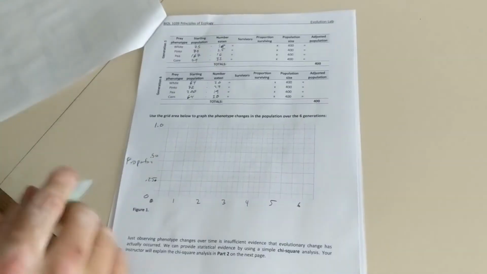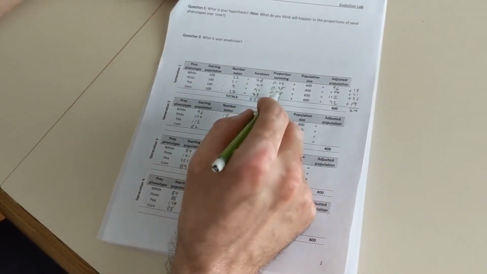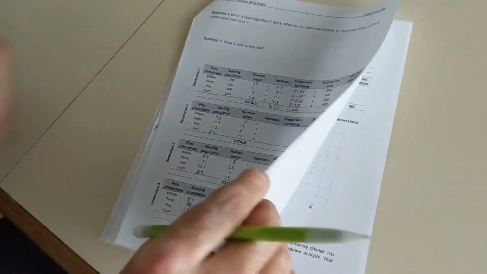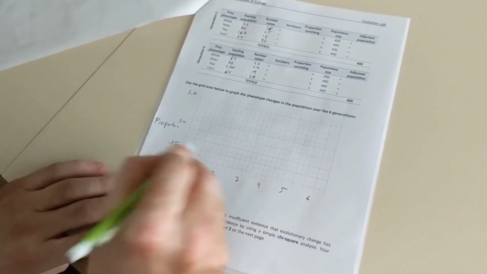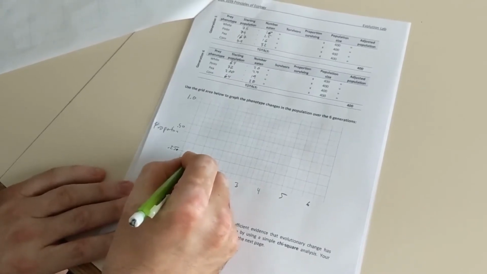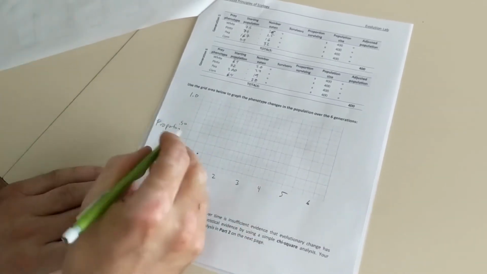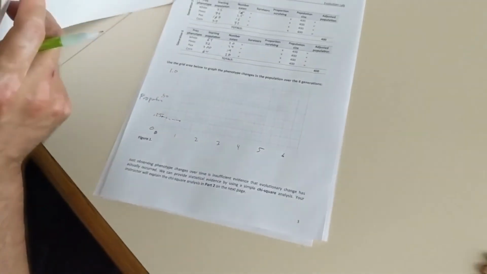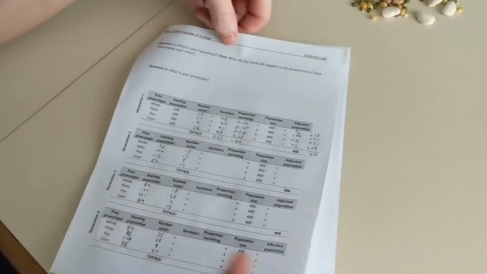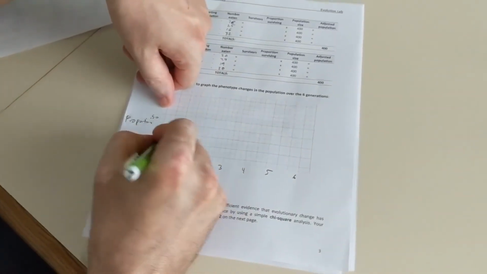So after generation 1, our numbers are 0.24, 0.25, 0.28, and 0.23. So 0.24 will have slightly gone down at generation 1. And this is going to be, we'll make it dashed. And you can do different colors for your graph. I'll come back to that in a moment. 0.25, so this next one just stayed on the line.